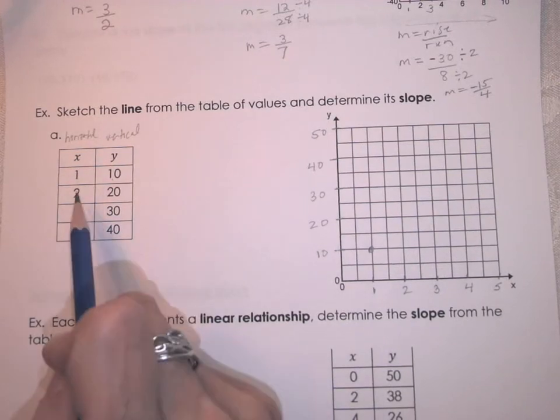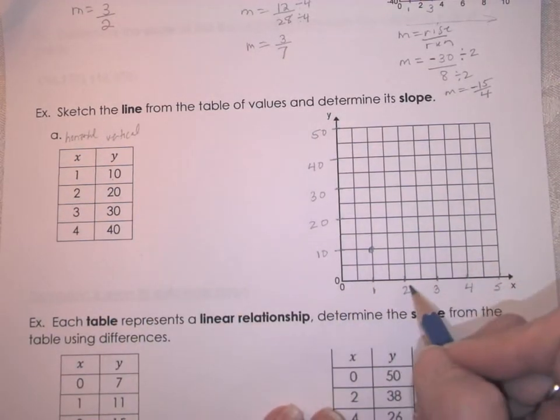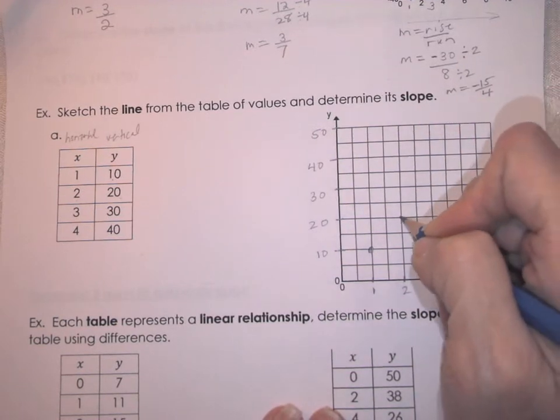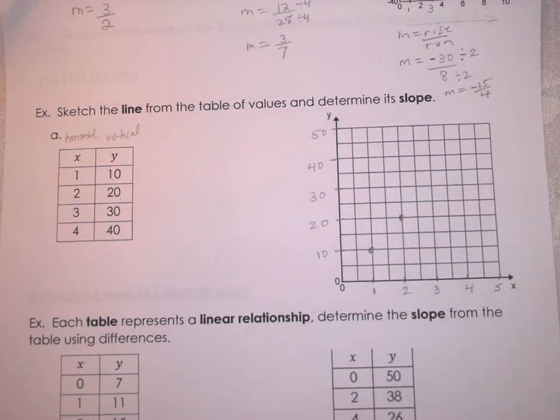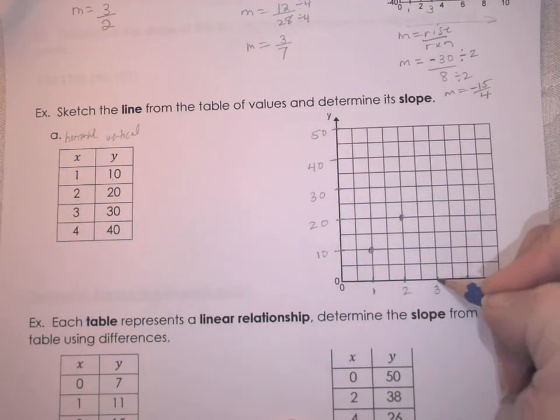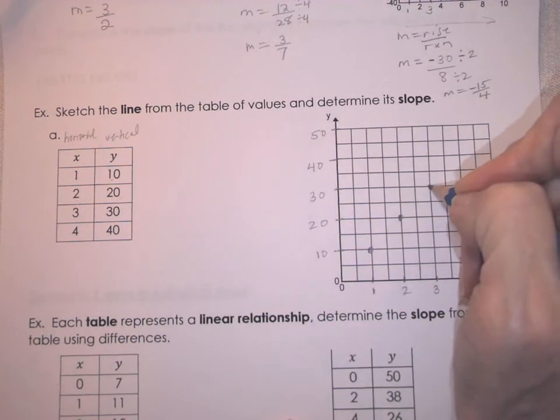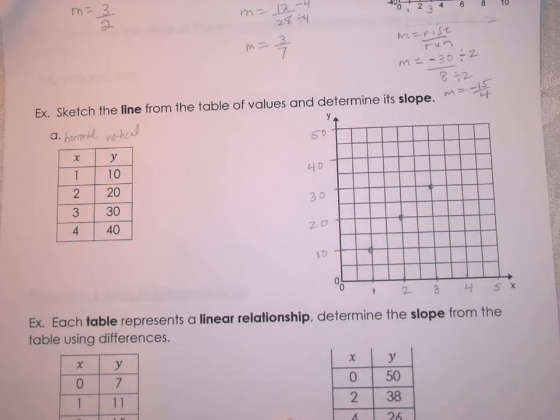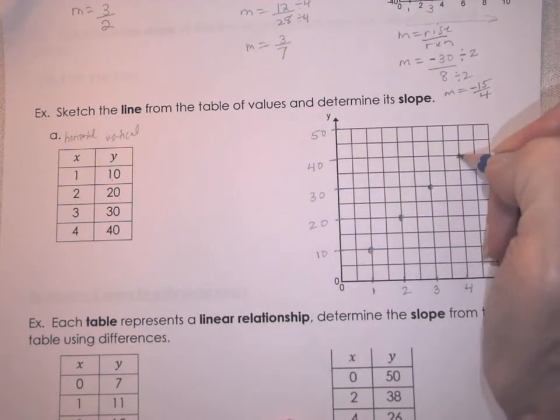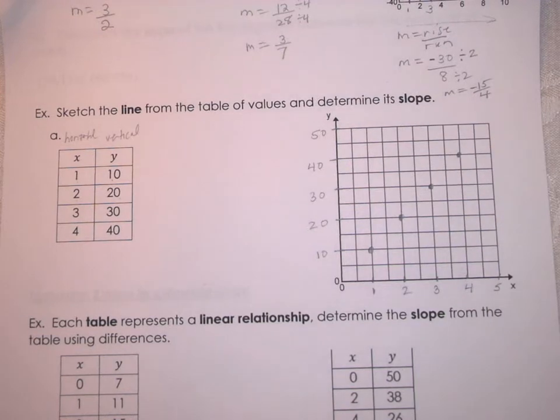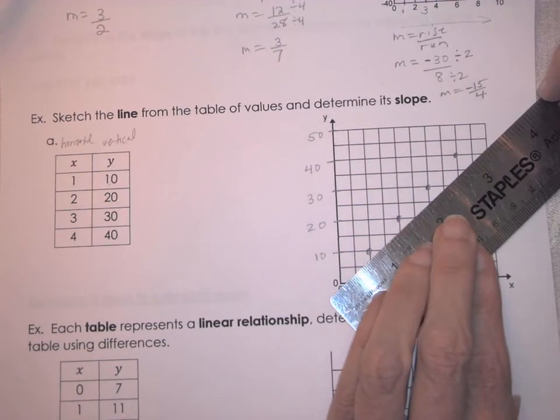The second entry, 2, 20, means when X is 2, Y is 20, so that's that point right there. When X is 3, Y is 30, so this point right here. And when X is 4, Y is 40, so this point right here. So we can draw that graph using our ruler.